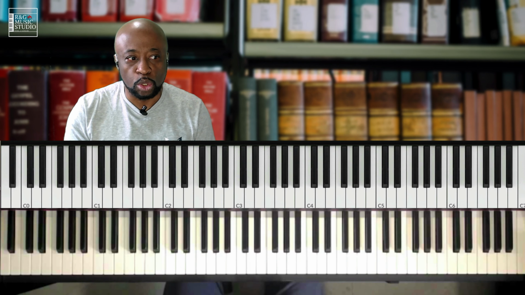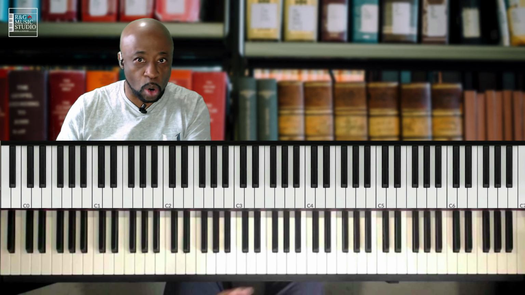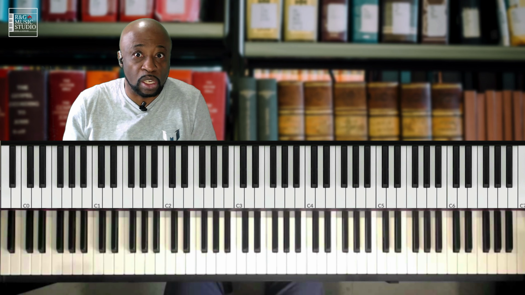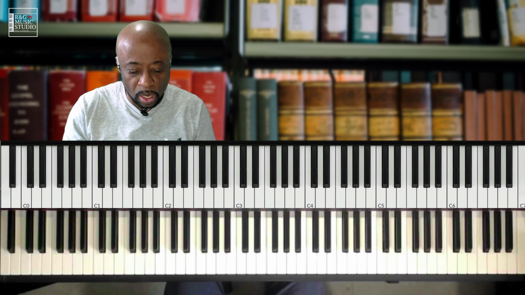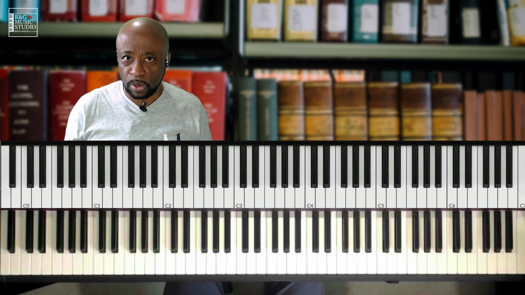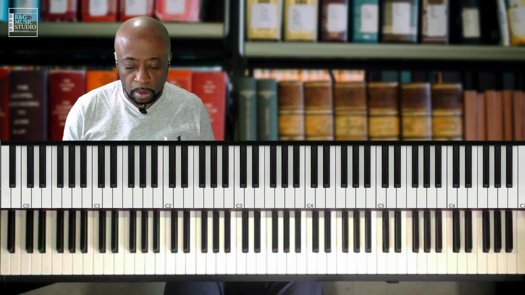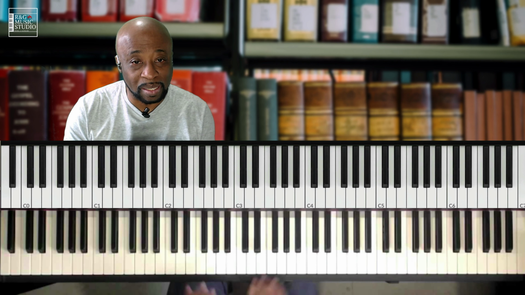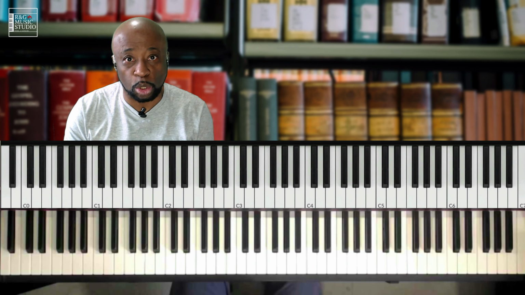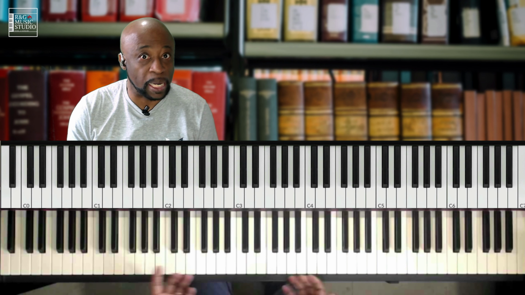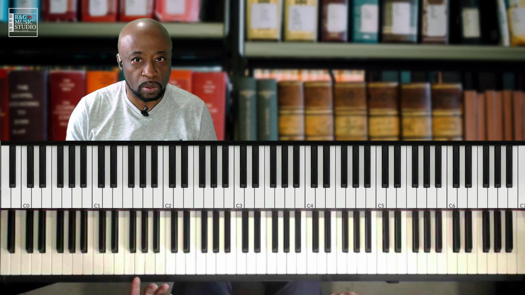If you want to arrange it your way and it sounds good in your ear, feel free to do it. But don't ever forget the nature of all the triads from 1 to 7.